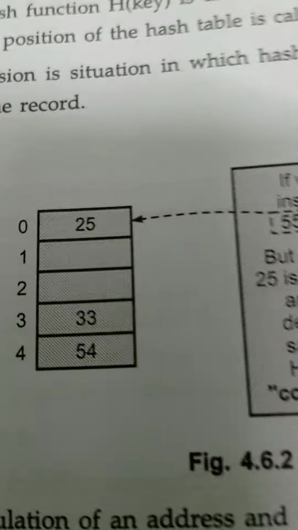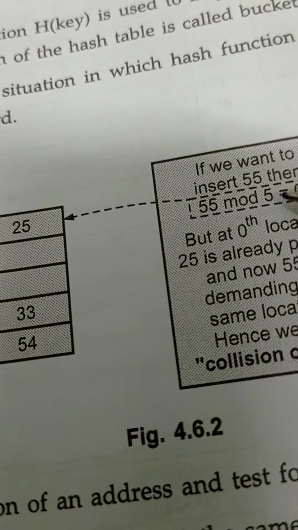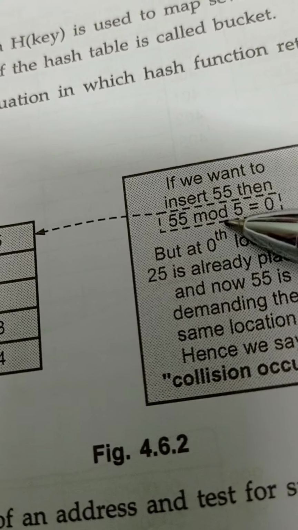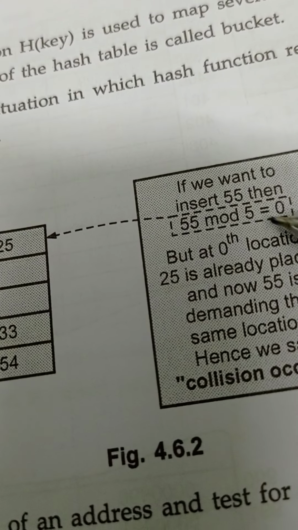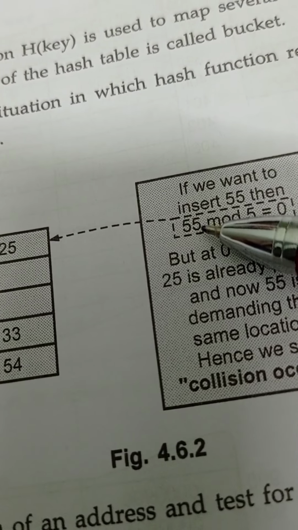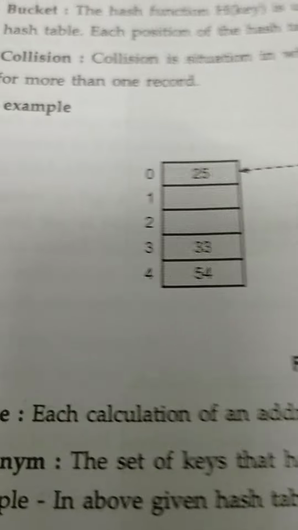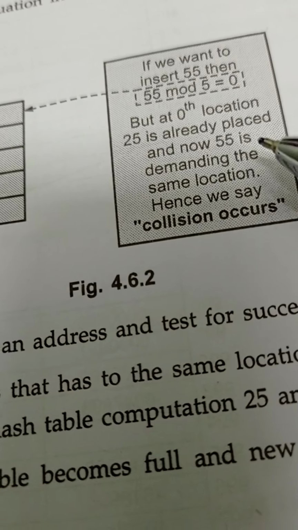For example, suppose data 25 is there, 55 is there. Both will point to this location. Why? Because 55 mod 5 is nothing but 0. When we divide 55 by 5, the remainder will be 0. But here 25 is already placed in the 0th location.